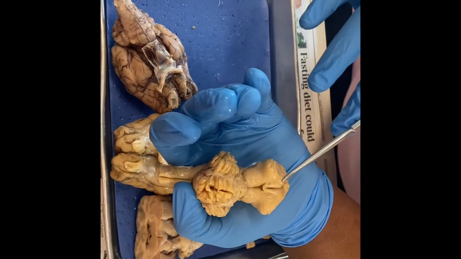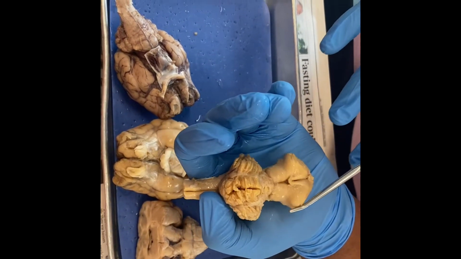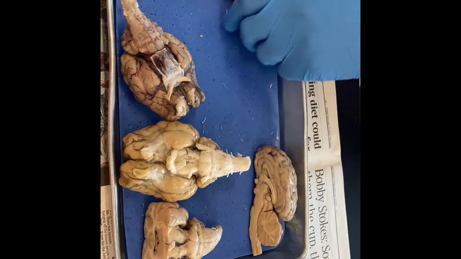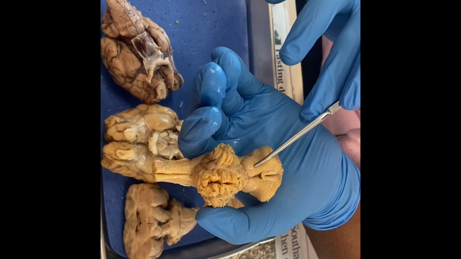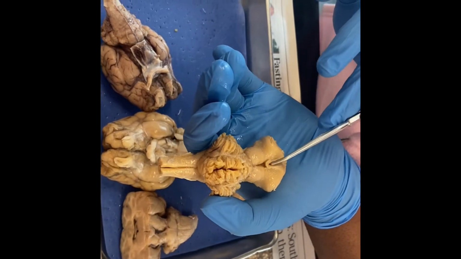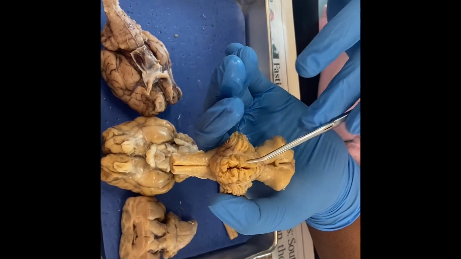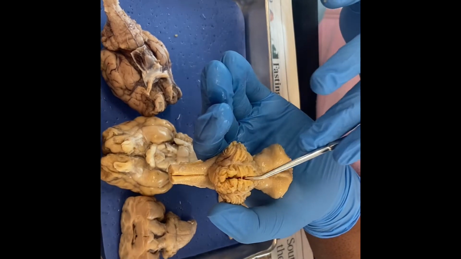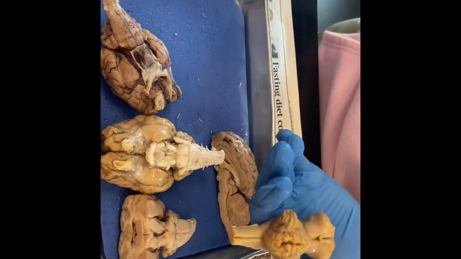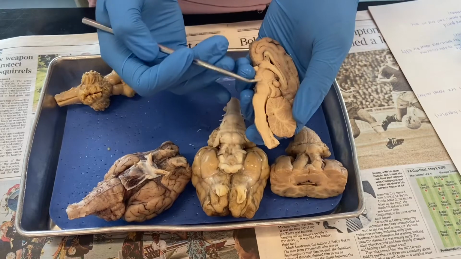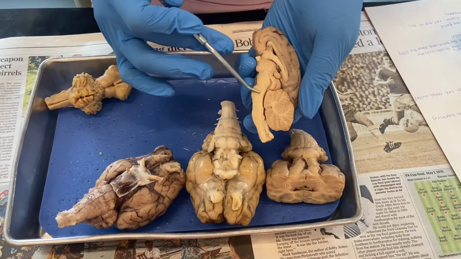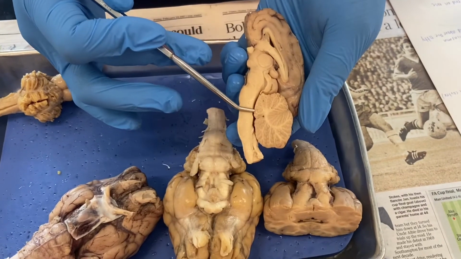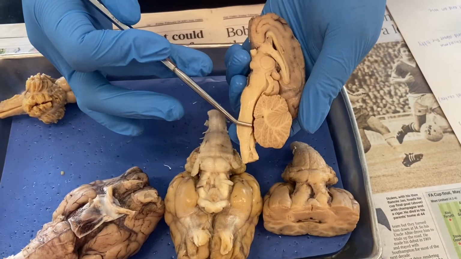And then turning around, these right here are going to be our thalamus. So in between our thalamus right here and our superior colliculi, we have our pineal gland. And this is also going to be the vermis of the cerebellum. So also going back to the brainstem down here, this is going to be our pons right here. This is going to be the medulla oblongata going down towards this way.